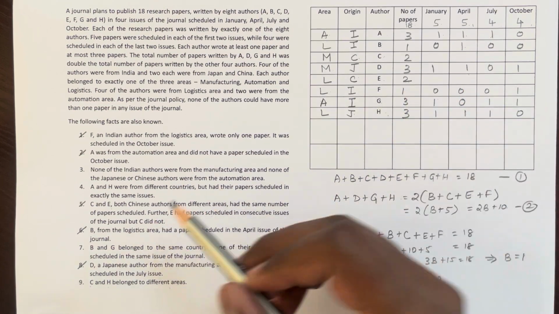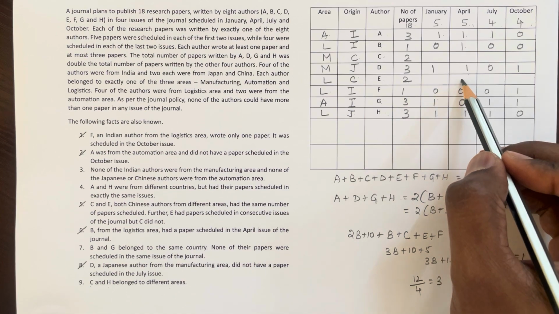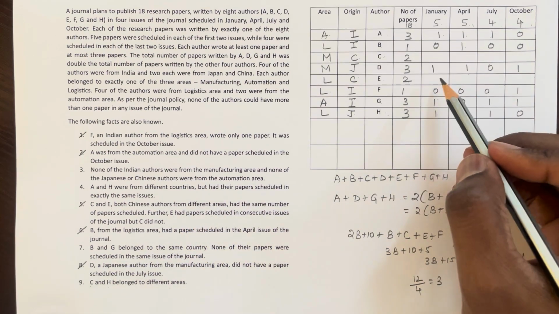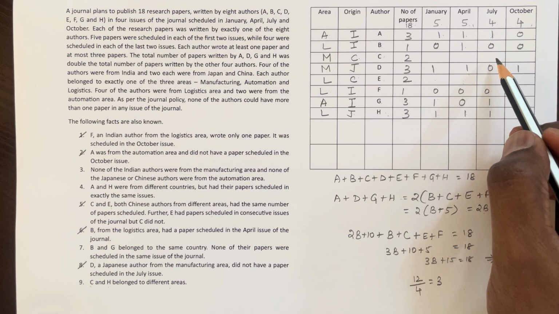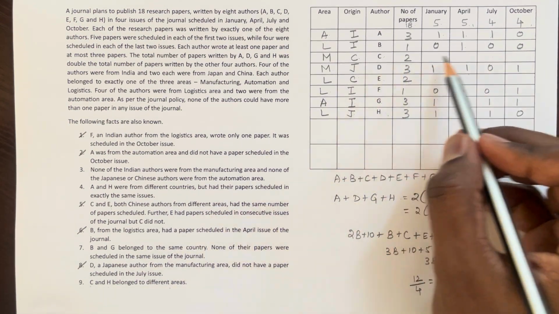Let's take this condition. If the consecutive issues are January and April for E, then the remaining 2 papers should be in July and October for C, but C did not have any consecutive papers.